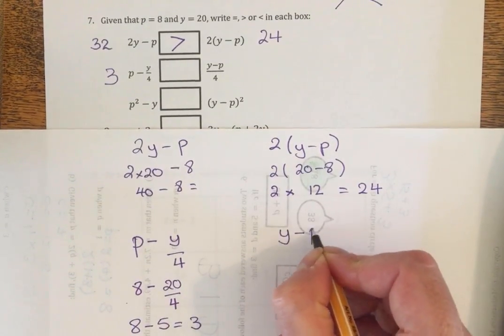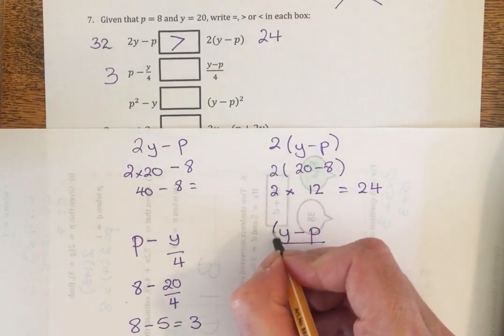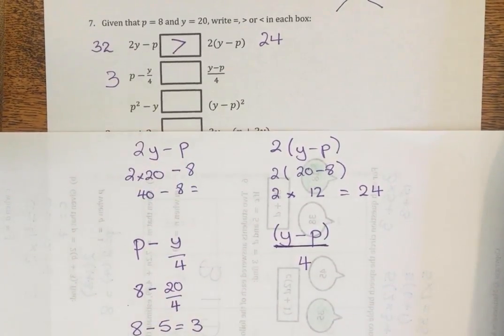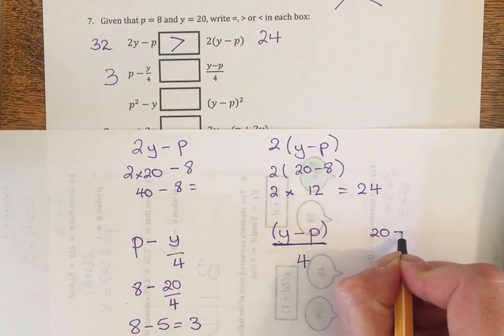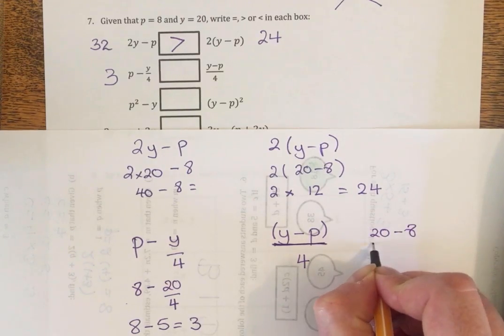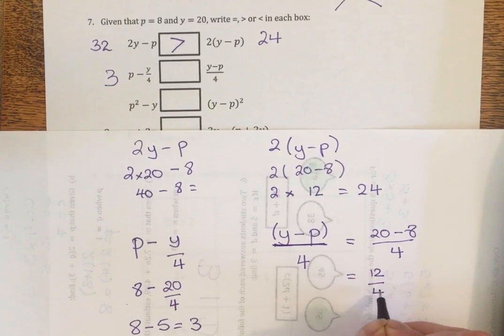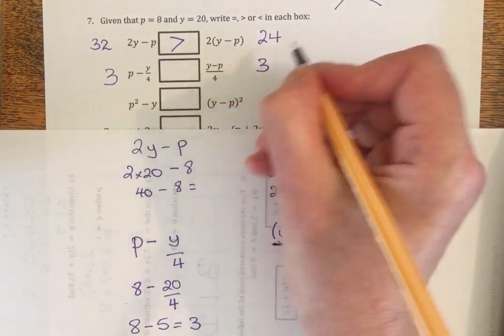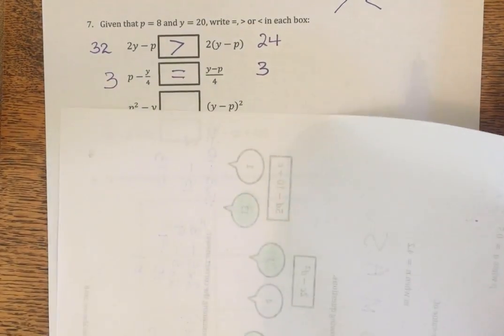This one is y minus p all over 4. What isn't here are brackets, but when you've got a division that covers everything, you always do the top bit first, because you treat that as though it's got a bracket around it. So I'm going to put a bracket around it. So we've got 20 minus 8, divided by 4. 20 minus 8 is 12, and it's all divided by 4, which is 3. That's a 3. Equal sign. That's good. Now let's try the next one.